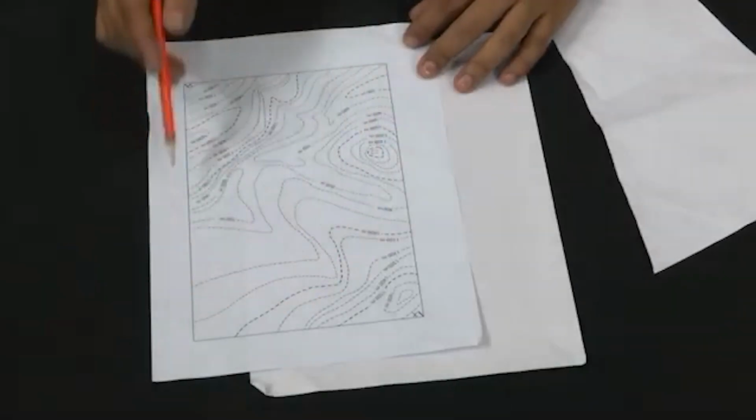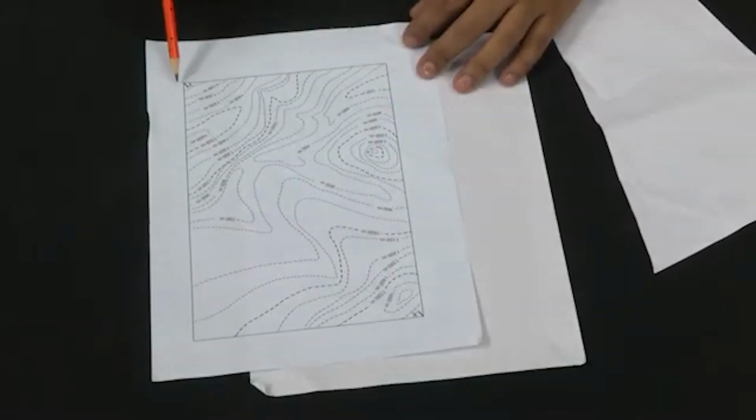Hello everyone, welcome once again to this online course of structural geology on the NPTEL platform. In this lecture demonstration, we will learn how to construct a profile section from a topographic contour map. So this is a topographic map. We will draw a profile section along the profile line XY.